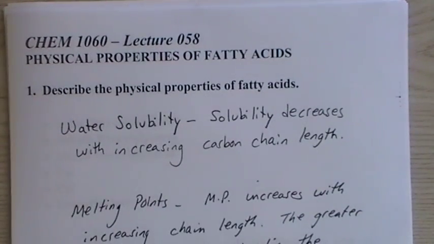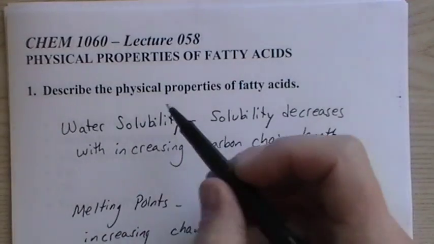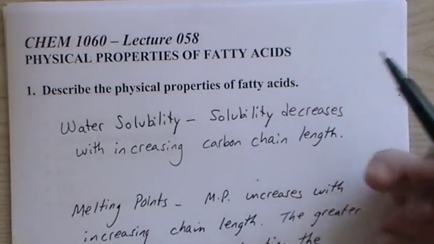Alright, physical properties of fatty acids. There's a couple of things that we need to know here. I just wrote them out really quickly. So describe the physical properties of fatty acids.